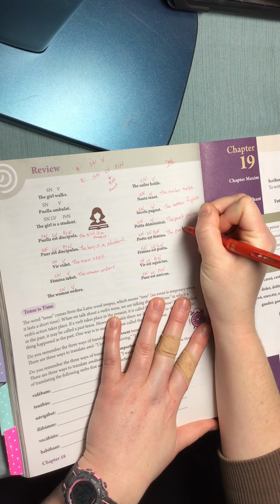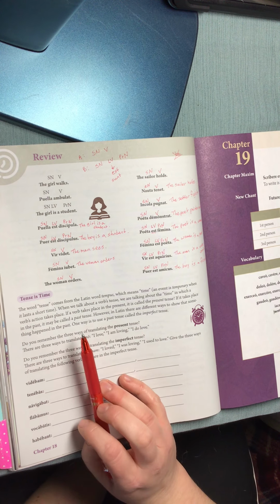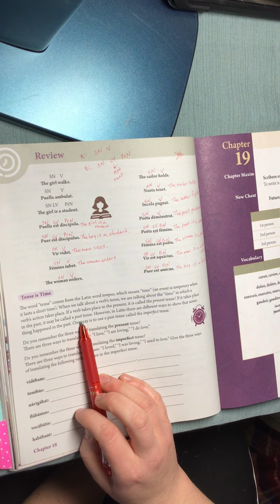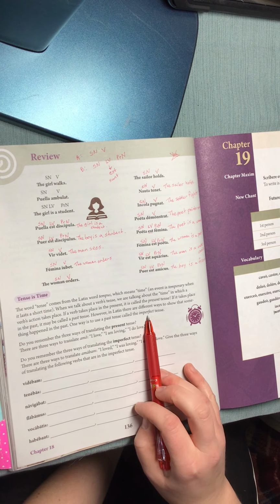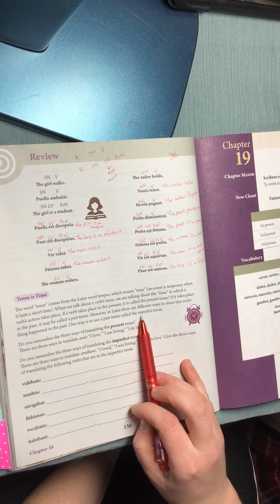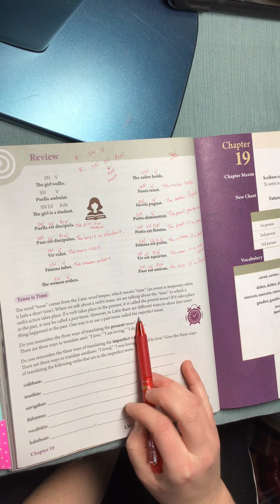If it takes place in the past, it might be called past tense, but Latin has more than one way of saying past tenses. So we have a special way of saying it. One way is the imperfect tense, which is the one that we learned right before we went for Thanksgiving break. All right, do you remember the three ways of translating the present tense? Three ways: I love, I am loving, or I do love.